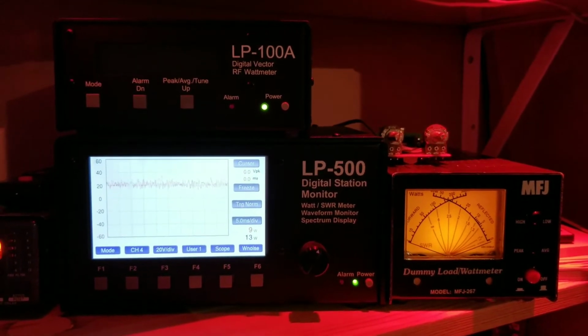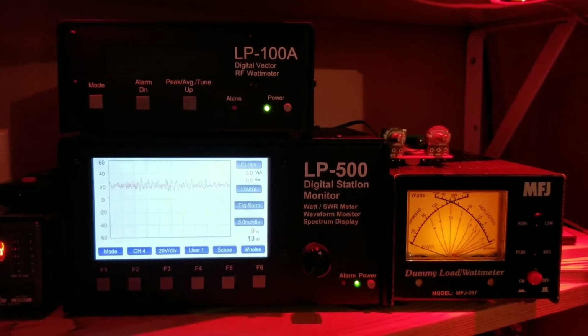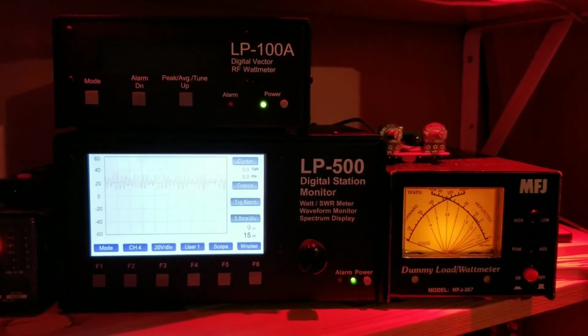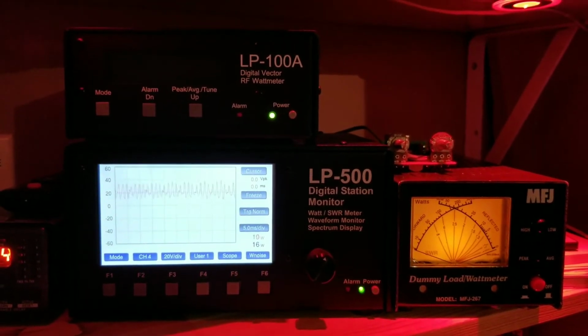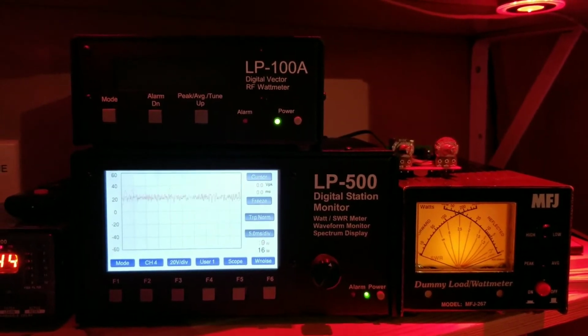It displays waveforms from your transmitter, SWR, power output, and also has a spectrum display as well.